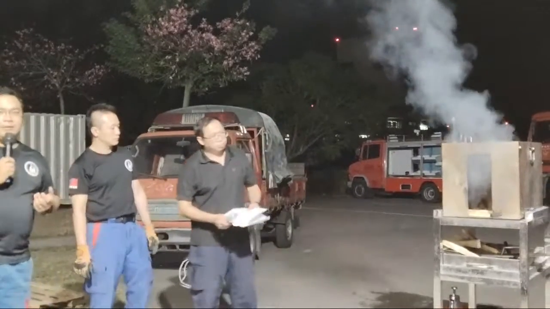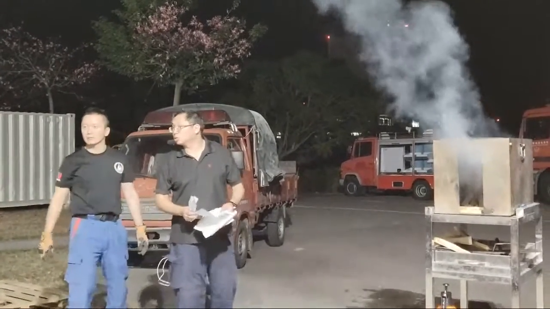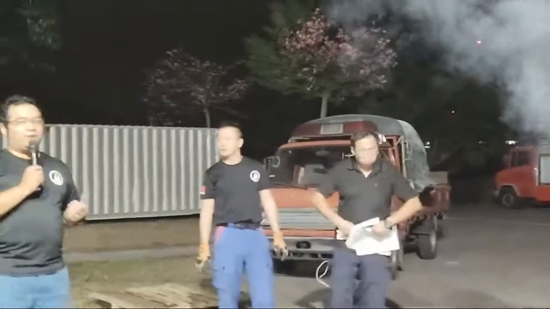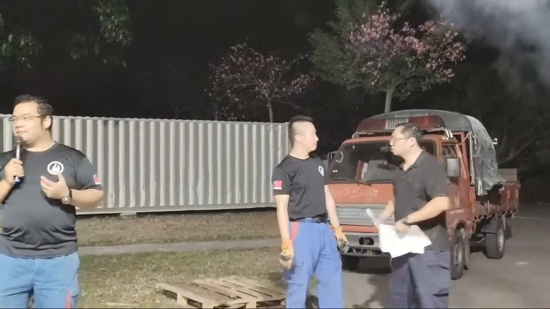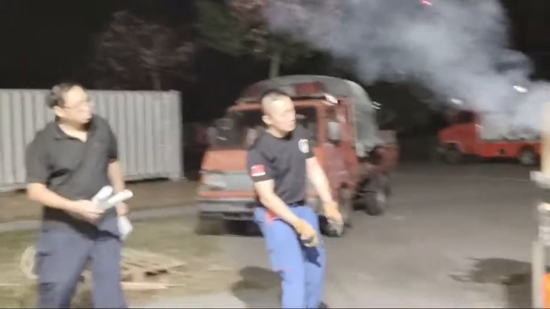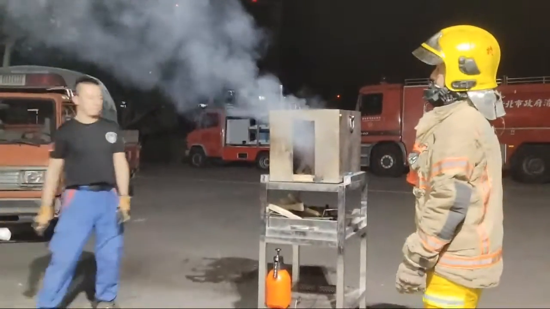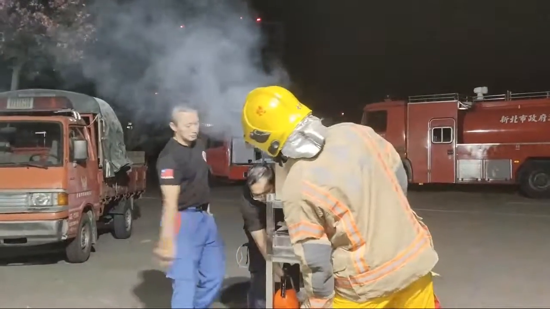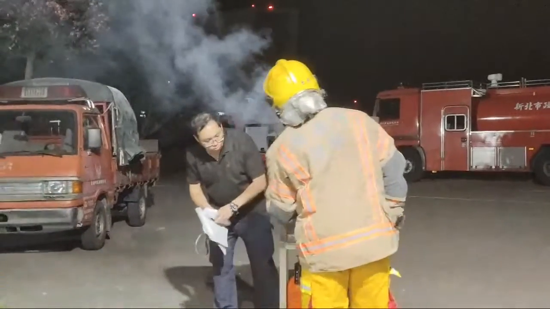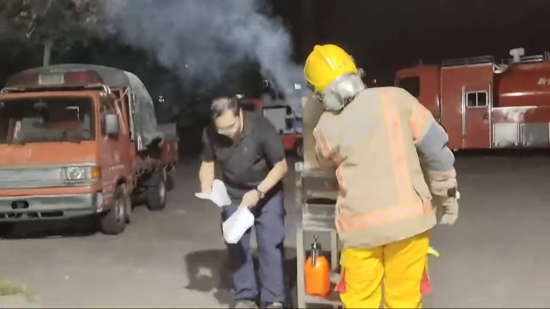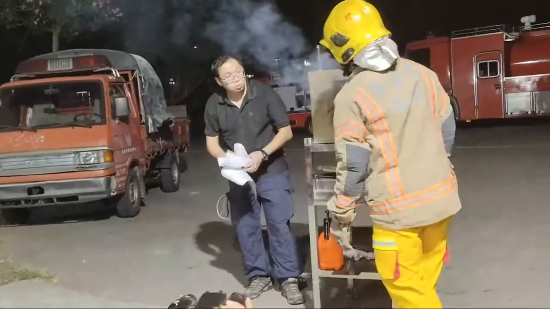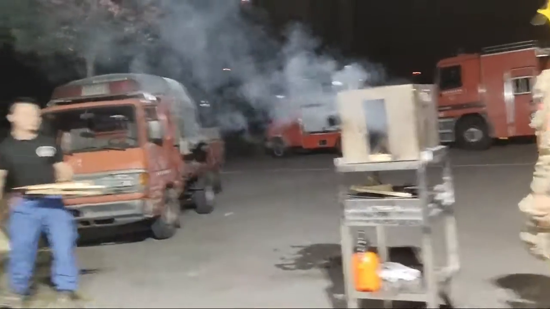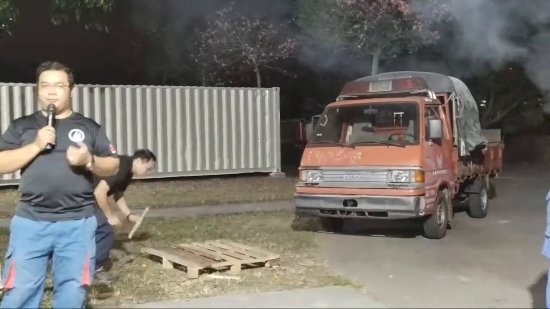So you all know the smoke we're producing now is actually flammable, right? It's actually flammable, but however, the temperature is not high enough yet. So you can see the smoke. You can describe the smoke or the fire condition by its color, right? By the smoke color. So if you see really black, thick smoke, what do you guess is happening inside the burning building?